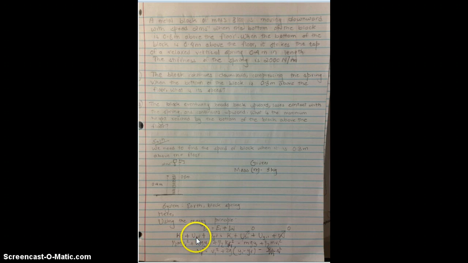The potential energy stored in the spring would be half k s_f squared, and U_Gf indicates the final potential energy of the block, which is m g y_f.